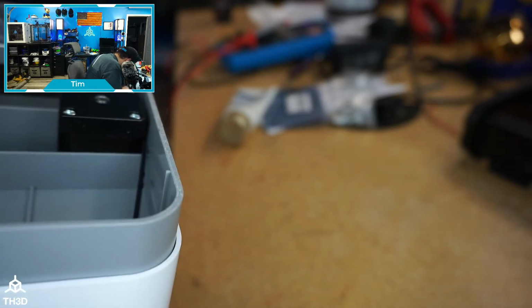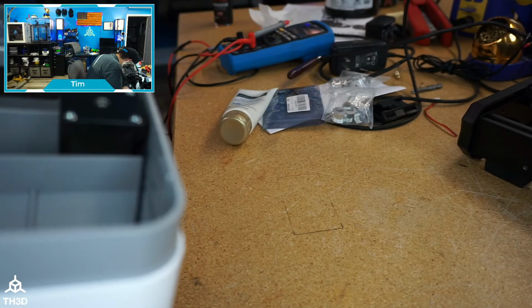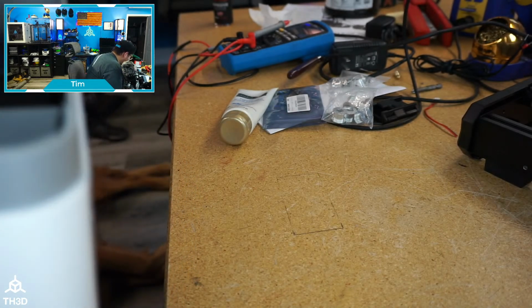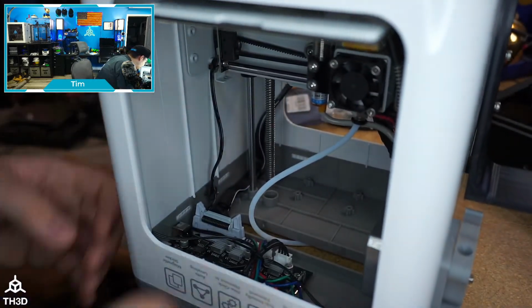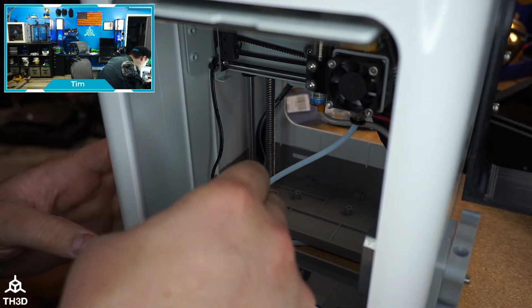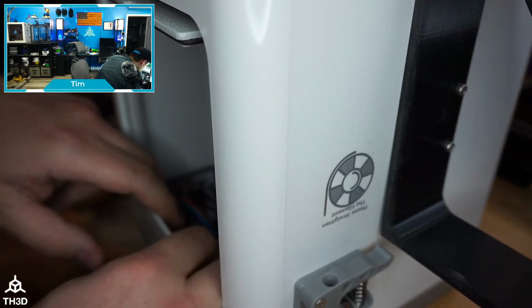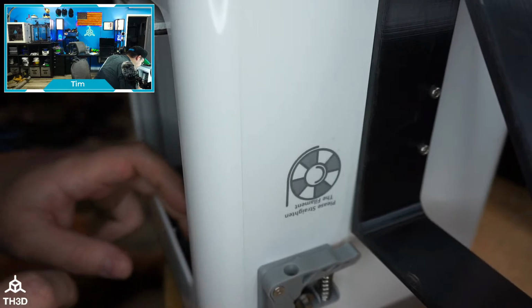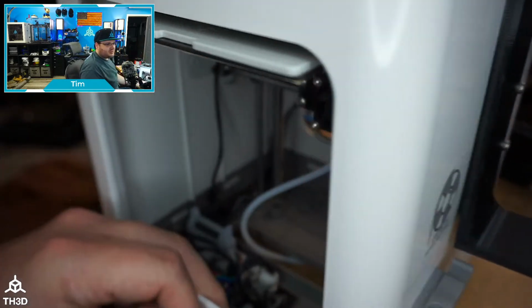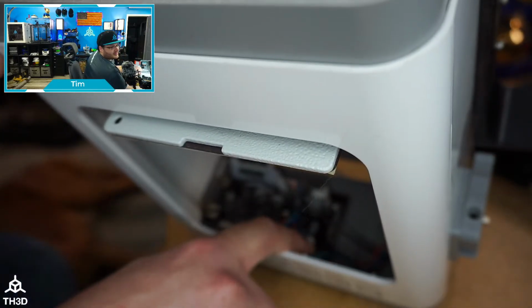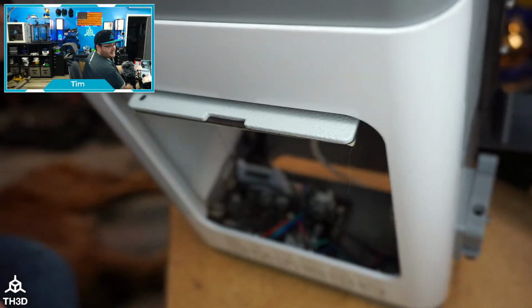But I think that Z Min port is on the, excuse me. I'm just looking here. Is that the Z? Yeah, there's a Z port here. Oh, did you hook up to the Z Max here? This guy here? Is that what you're talking about?